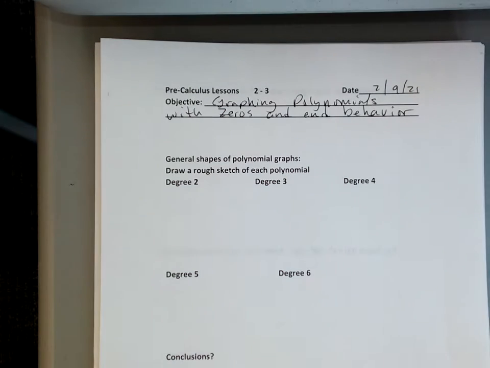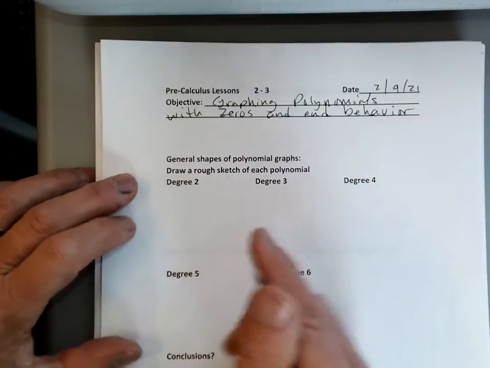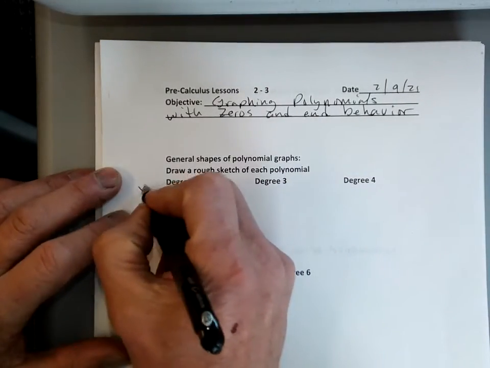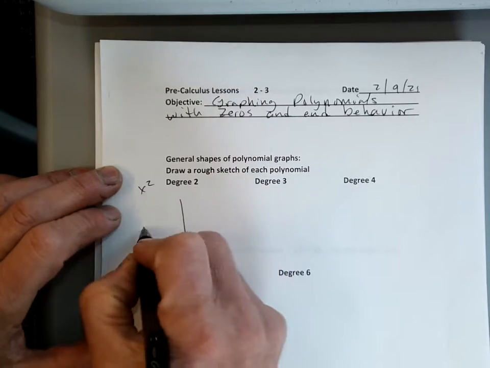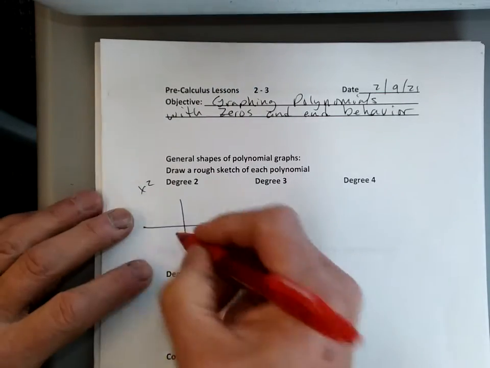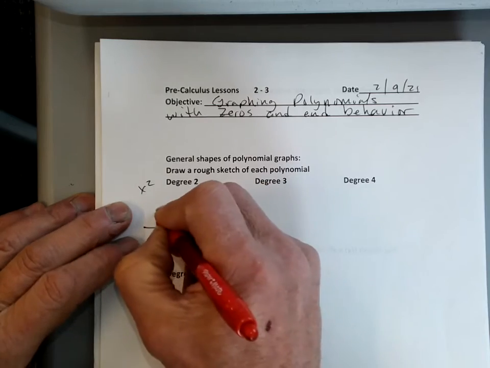So we're going to graph these without a calculator. We just have to get the general shape. We don't have to have perfect, but we need the general shape so we understand what's going on. So here's what I know. Let's just take a look. Degree 2, some kind of x squared. It could look something like this, okay? Could. Doesn't mean it will.